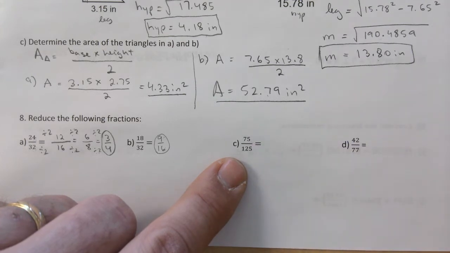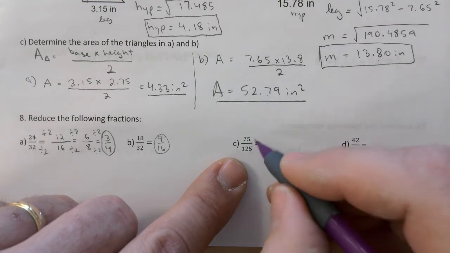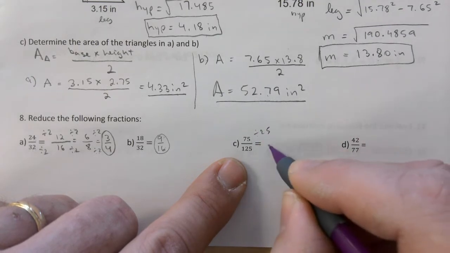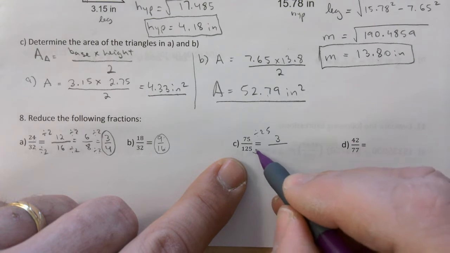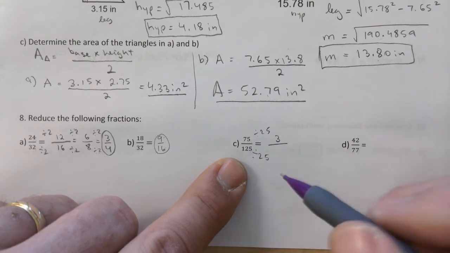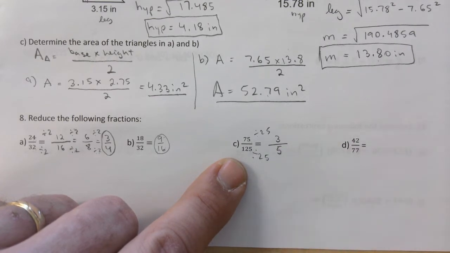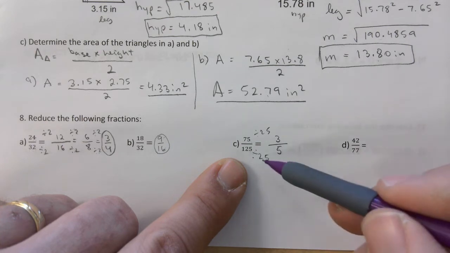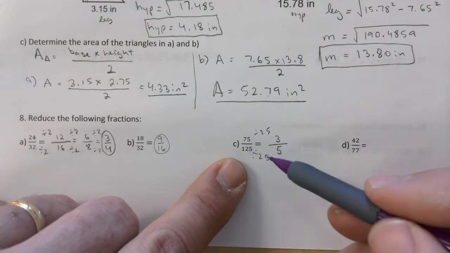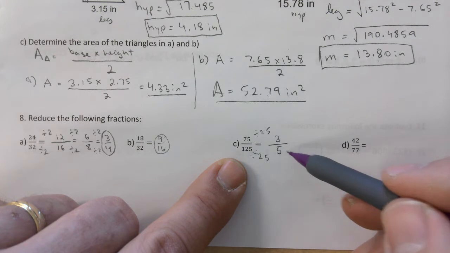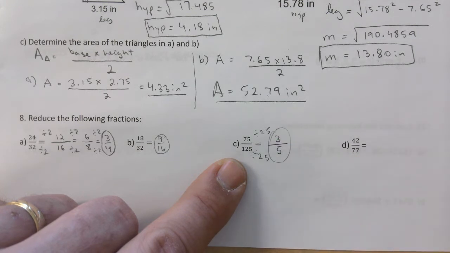If you don't see 25, try 5. It will just take you longer. If you divide this by 25, you get 3. If you divide this by 25, you get 5. Because 25 goes into 100 4 times, therefore 125 goes in there 5 times, so you're done there.